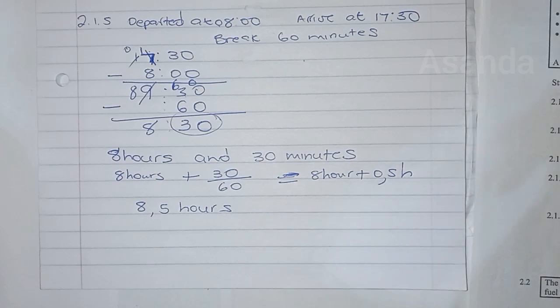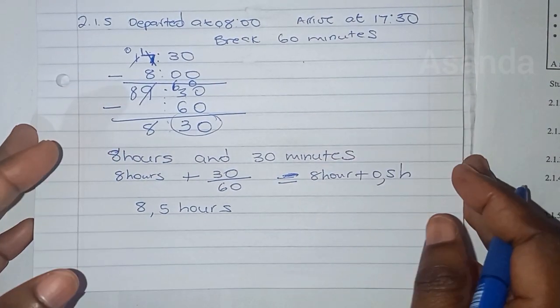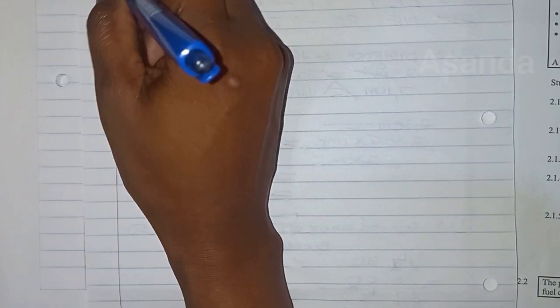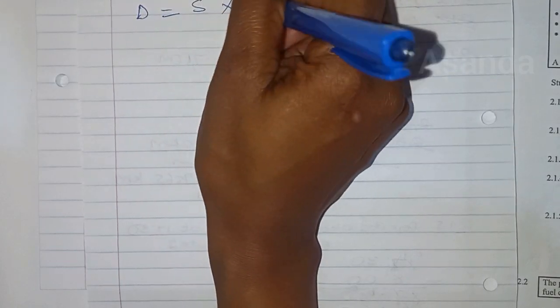Okay, now let's calculate using the formula. Let's see if we use speed and time, will we get 926? So distance is equal to speed times time.